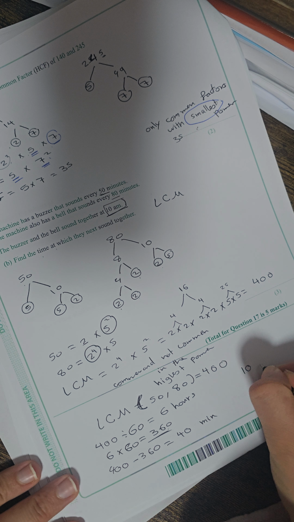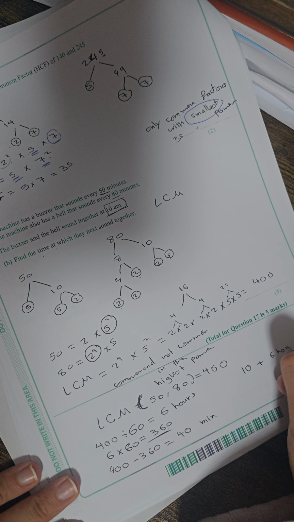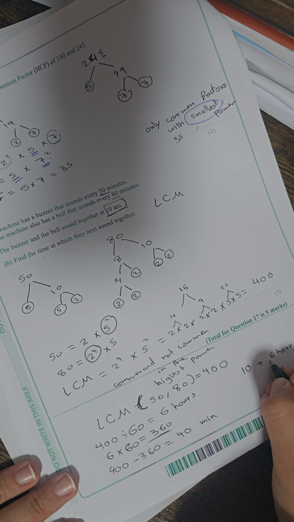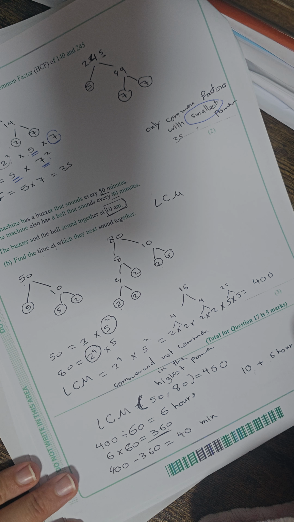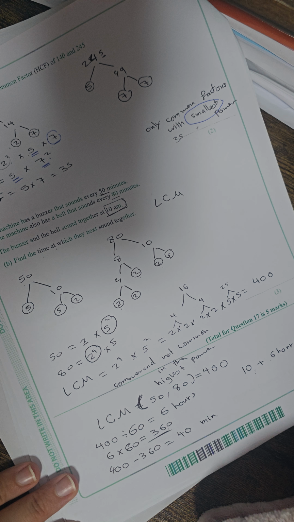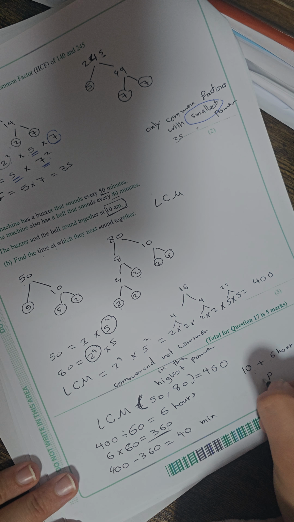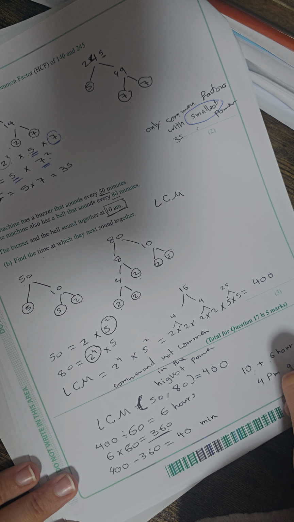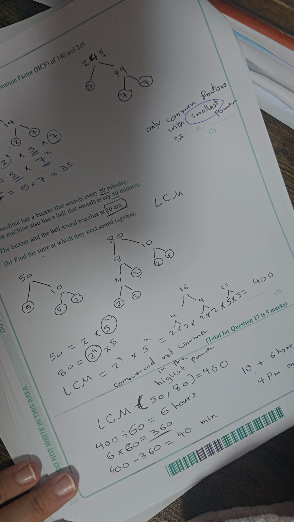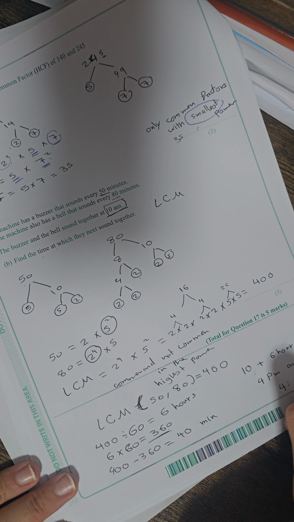10 a.m. plus 6 hours. After 2 hours, it will be 12. Then 4 more, it will be 4 p.m. So 4 p.m. and 40 minutes. We can write this as 4:40. And this is the full answer.